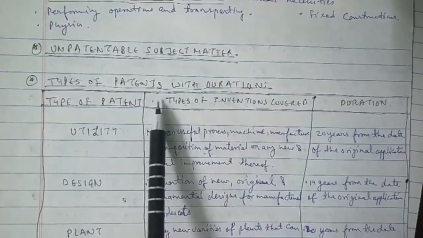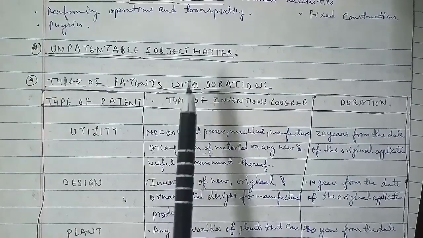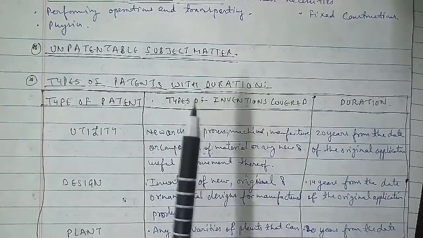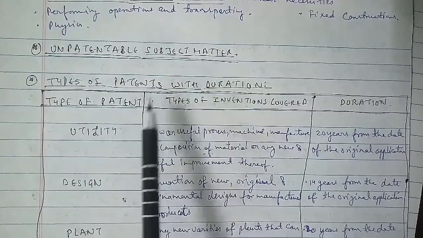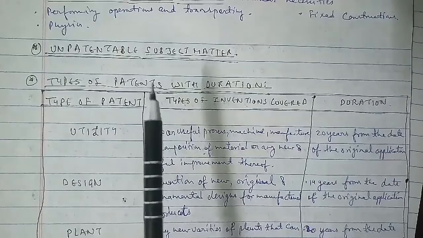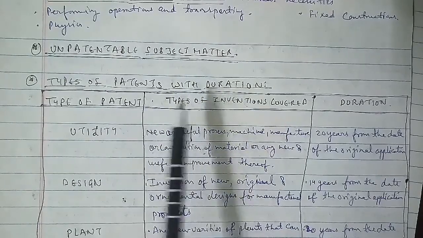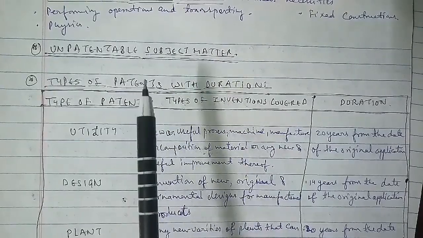In reference to that, I will discuss what the rights of the patent holder are and how long the patent rights last. The patent statute does not grant the right to make, use, offer for sale, sell the invention in the United States, or import the invention into the United States, but the right to exclude others from making, using, offering for sale, selling, or importing the invention as well.